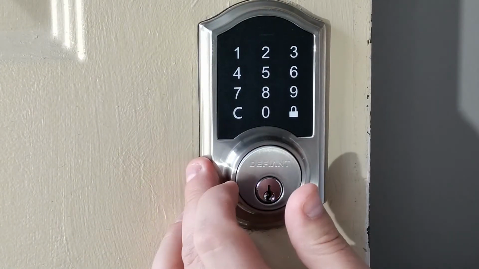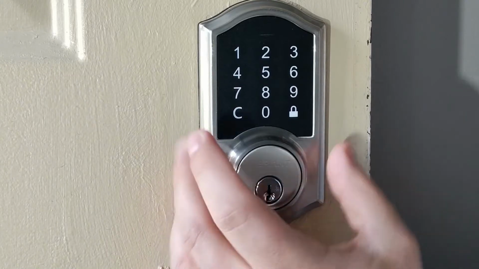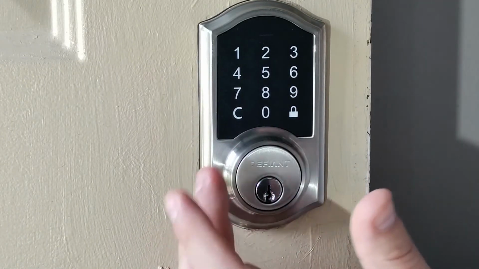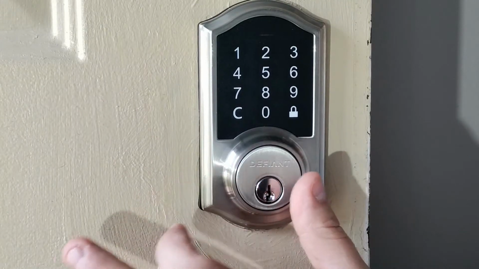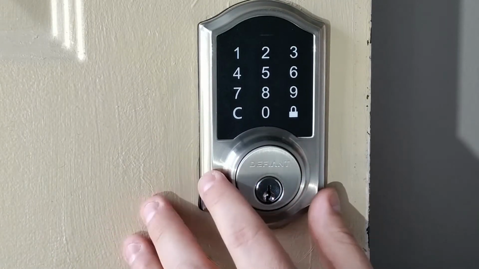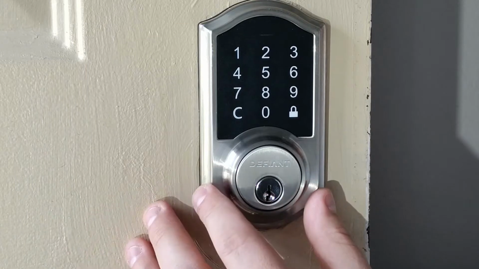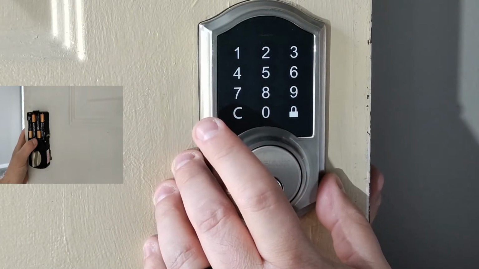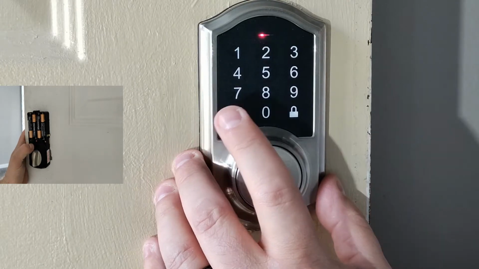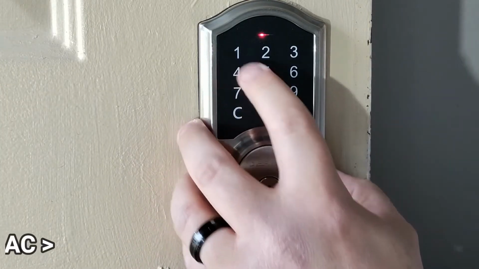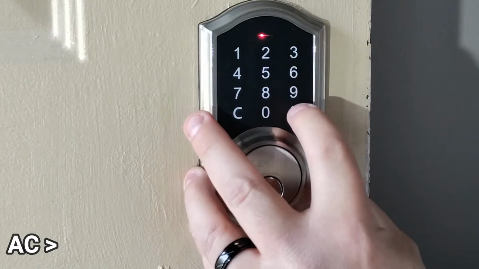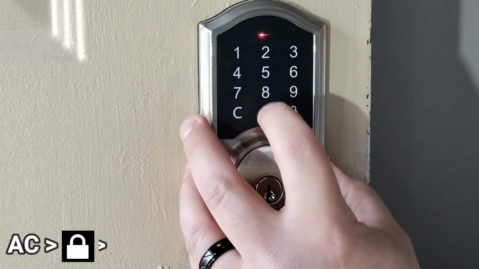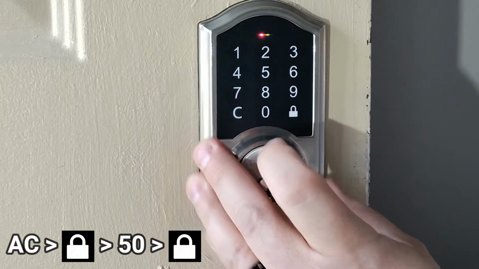Now next we're going to do vacation mode. Now the idea behind this is the only code that'll work is the admin code. So if you gave out other codes and you leave for vacation, no one else can get in the property. So what we're going to do is hold down our set button, listen to it, and we'll do 7, 4, 8, 5, 9, 6, lock. Then we're going to do 5, 0, lock.